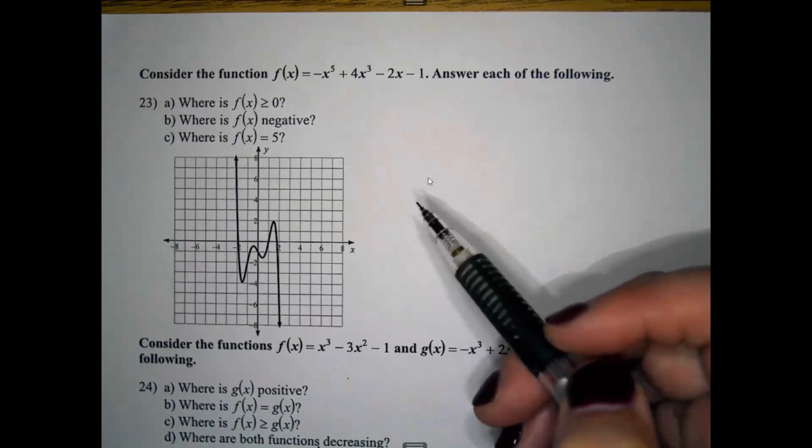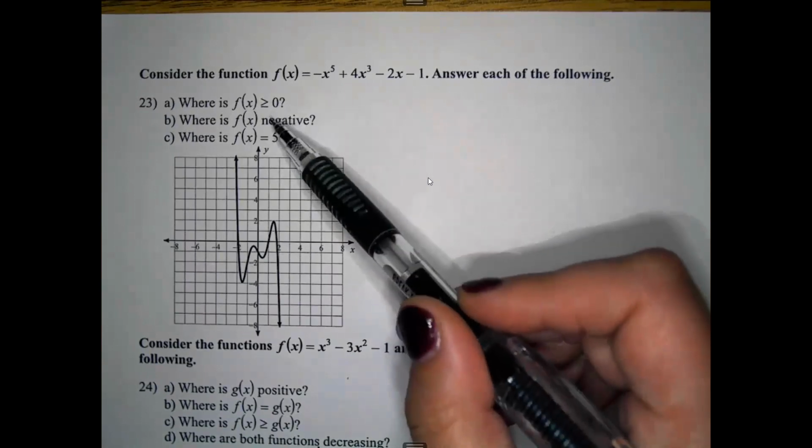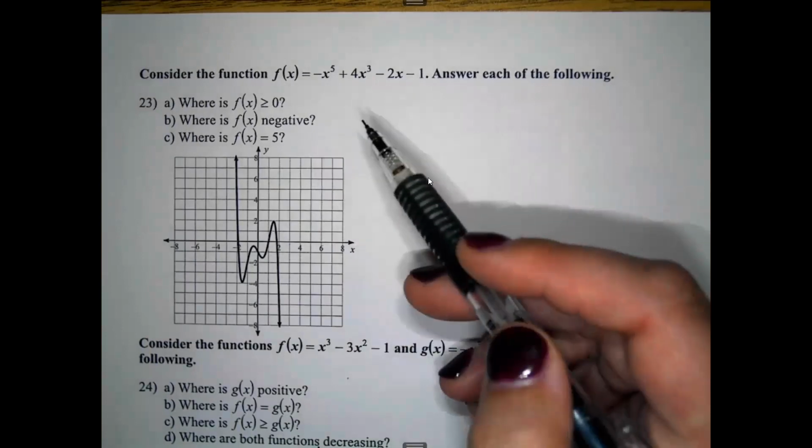Isaiah, you have your notes from last night. So you need to take your notes. Perfect. Thank you.